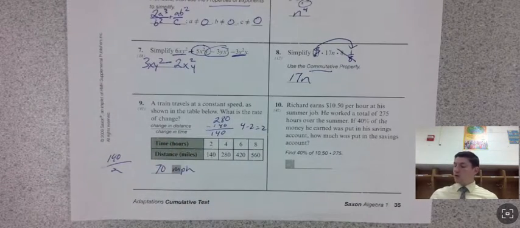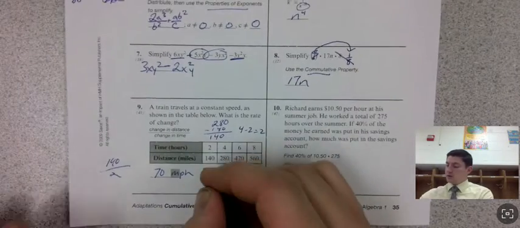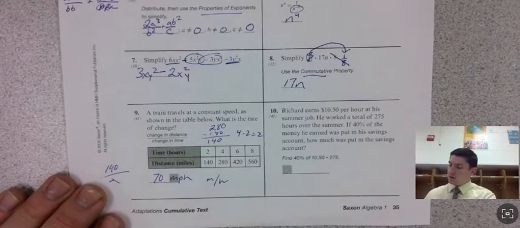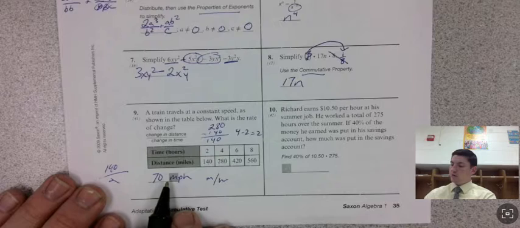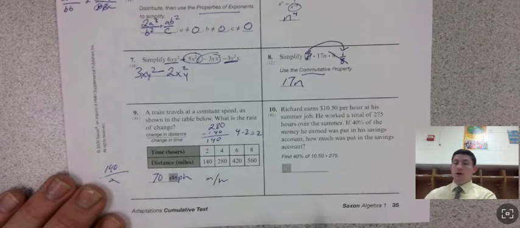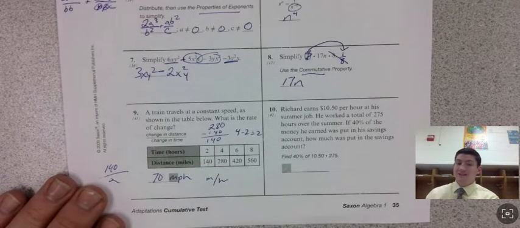MPH or M over HR, either way that you'd write that, miles over hours, that works both ways. Every 2 hours, they're going 140 miles. That means every hour, they go 70 more miles.